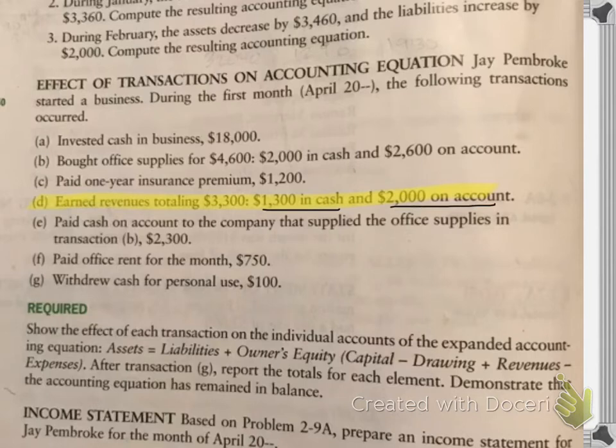Okay, so what does this on account mean? Well, if we go out and we work for someone, we are earning revenues, and they do not pay us, we earn them on account, well, we expect to receive that money in the future, correct?